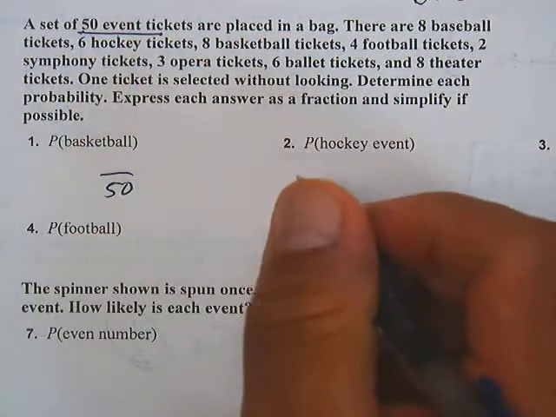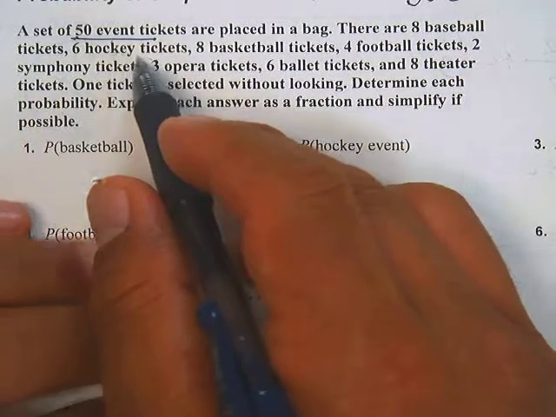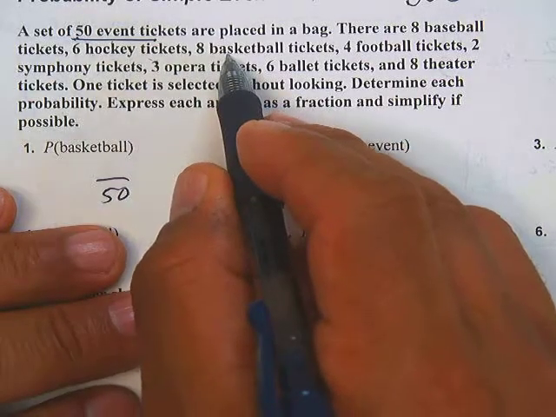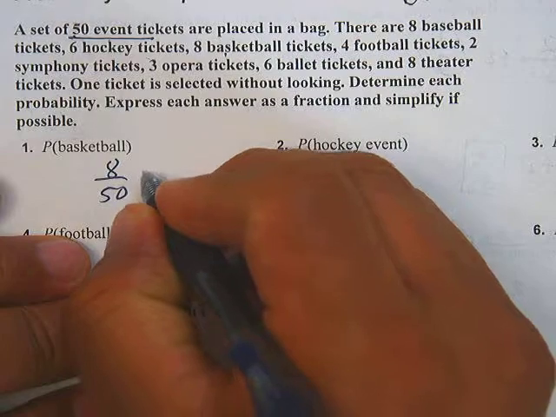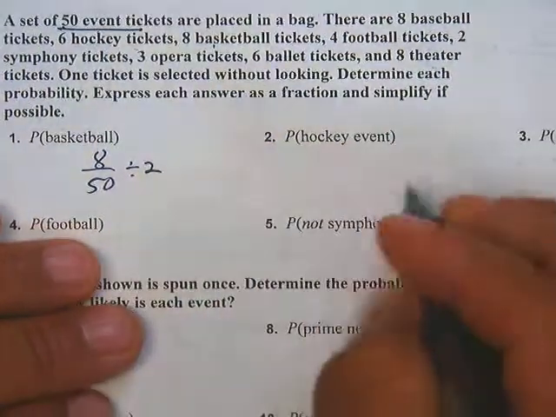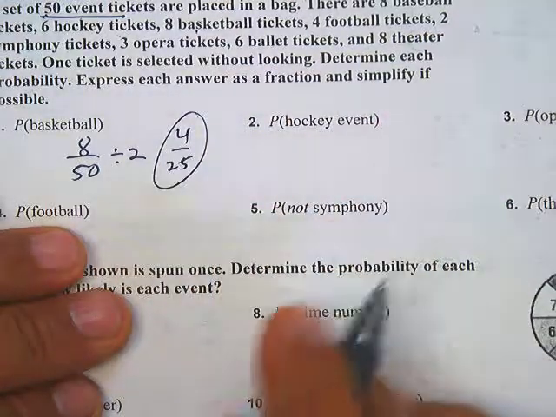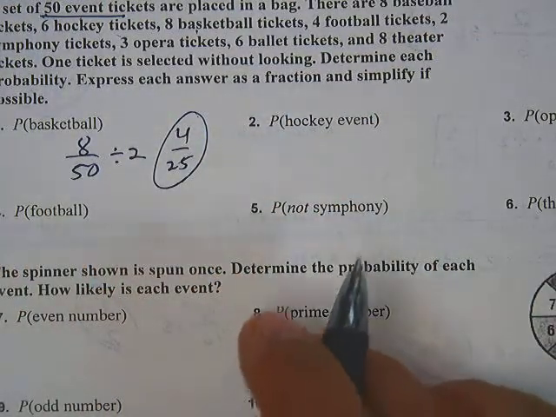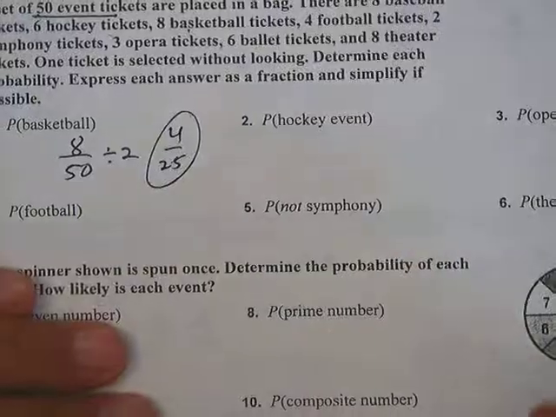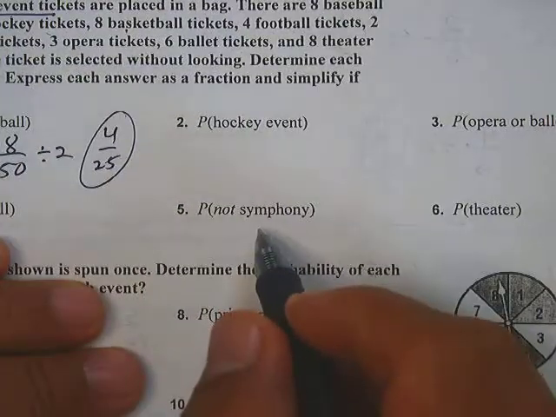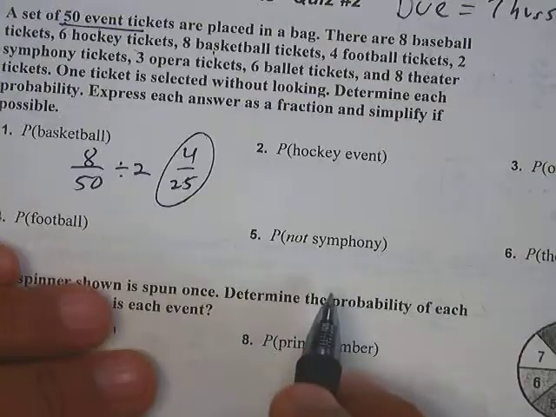So you look there. Okay, what's the probability of getting a basketball ticket? Well, the total is 50, so 50 goes in the bottom. How many are basketball? Let's look here. 6 hockey, 8 basketball. So that means 8 out of 50. I can simplify that by 2. So we get 4 over 25. And that's as far as I'm going to go. That's my answer.